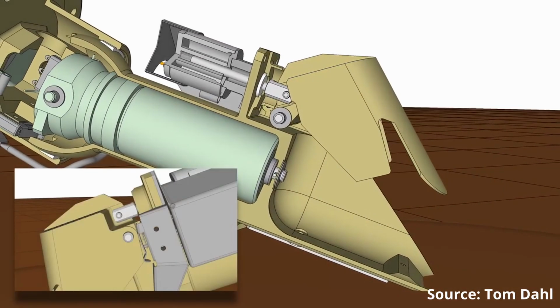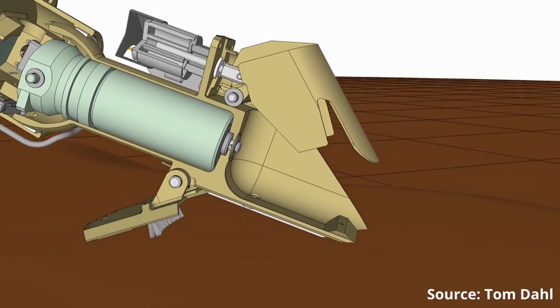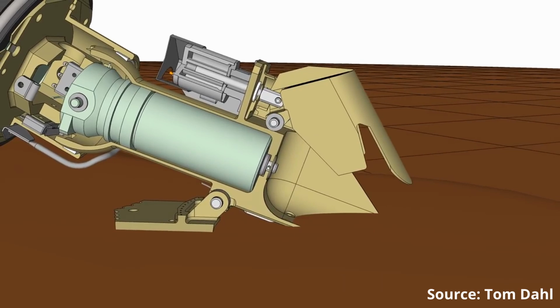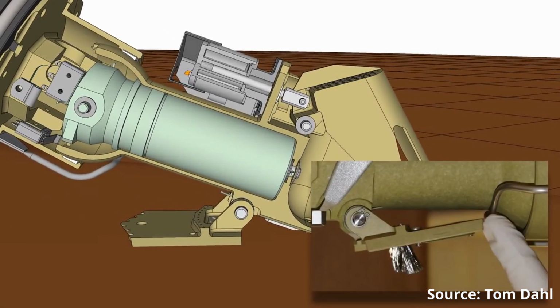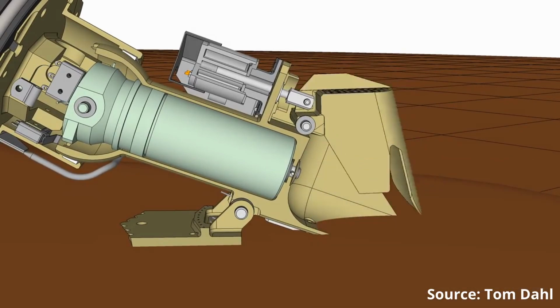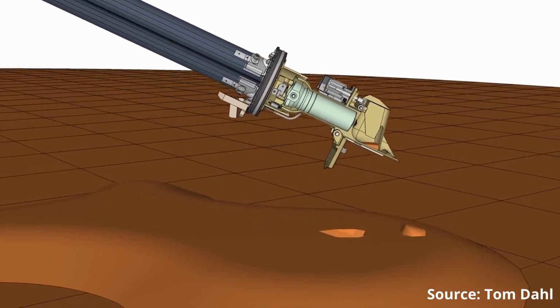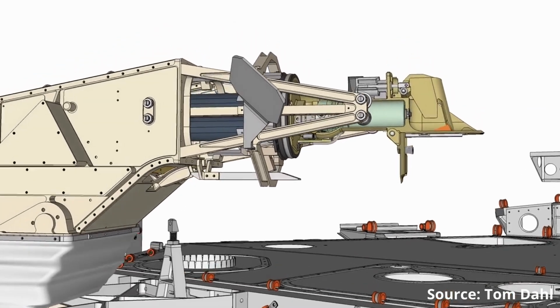Upon contact with the surface, the collector head was pushed into the soil by a further extension of the robotic arm. Now the lid closes to secure the sample inside of the collector head. The robotic arm gets elevated and retracts back to the lander body.